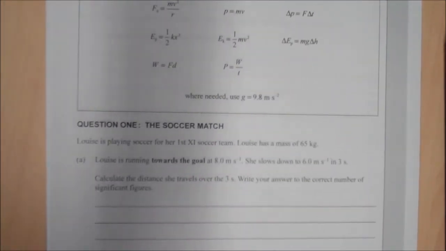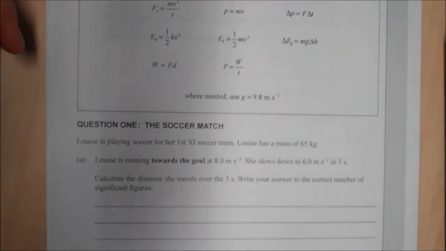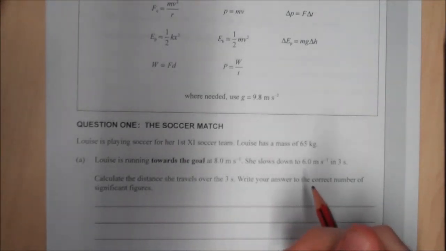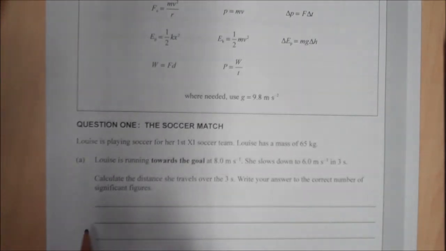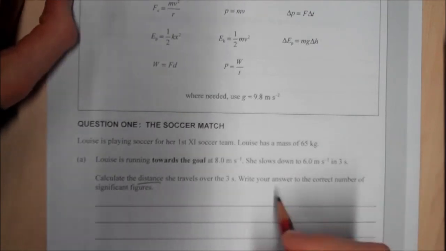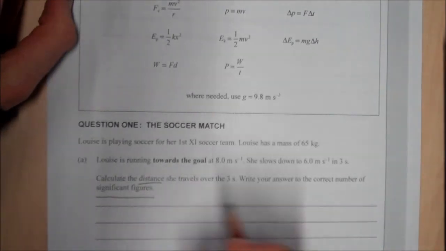Question 1. Louise is playing soccer for her first 11 soccer team. Louise has a mass of 65 kilograms. Louise is running towards the goal at 8 meters per second. She slows down to 6 meters per second in 3 seconds. Calculate the distance she travels over the 3 seconds and write your answer to the correct number of significant figures.